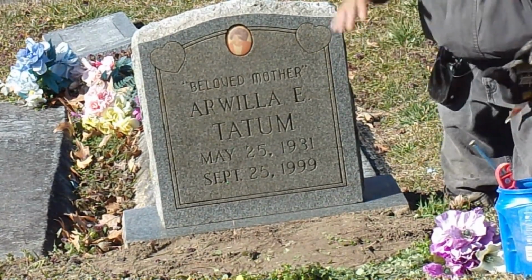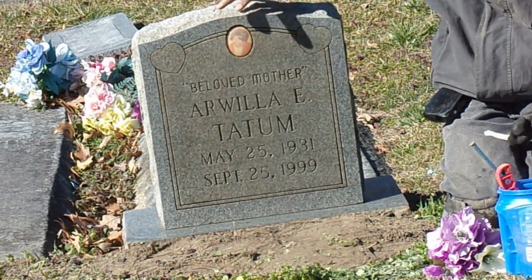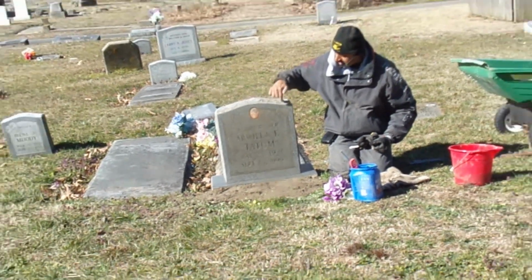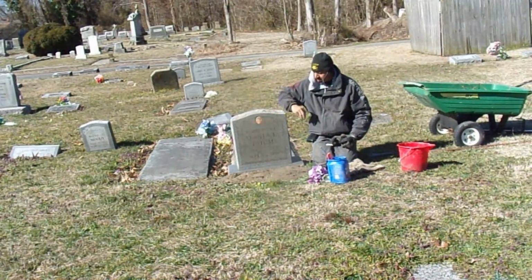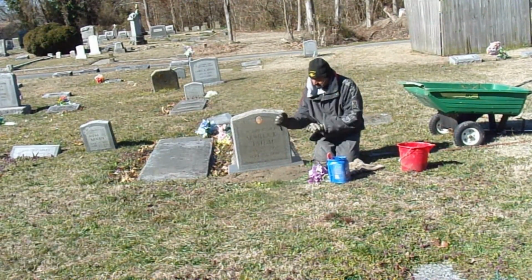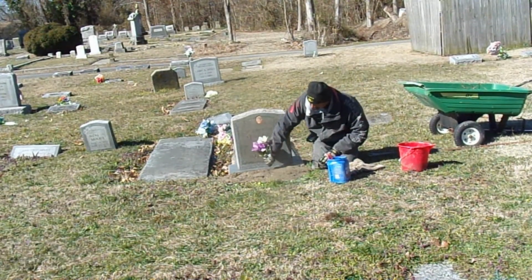Alright folks, so right now we just gave a real quick clean of the face of the stone, and we may put some D2 on it or Wet and Forget, and that way over time any of the embedded dirt or growth will kind of go away. And the last thing we're going to do is just set a bouquet of flowers that we had, and then that should kind of close us out here.